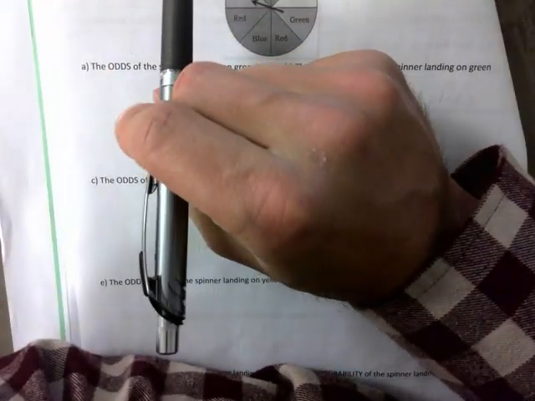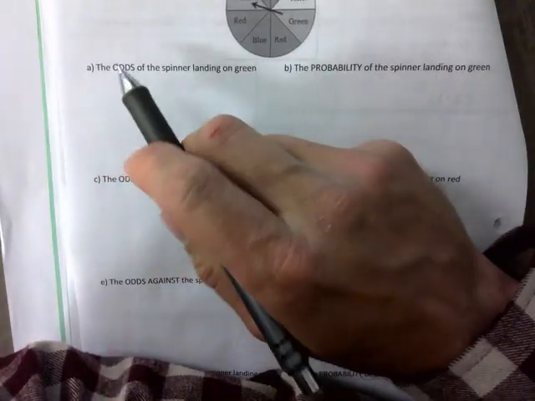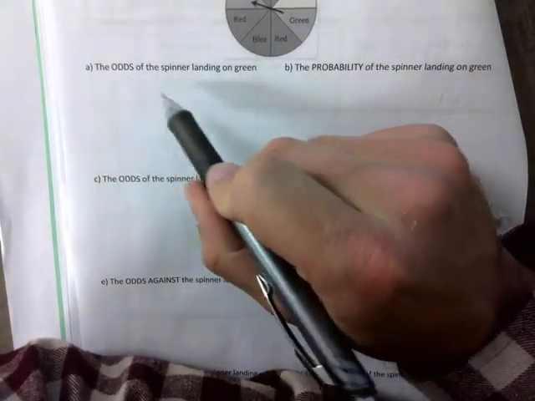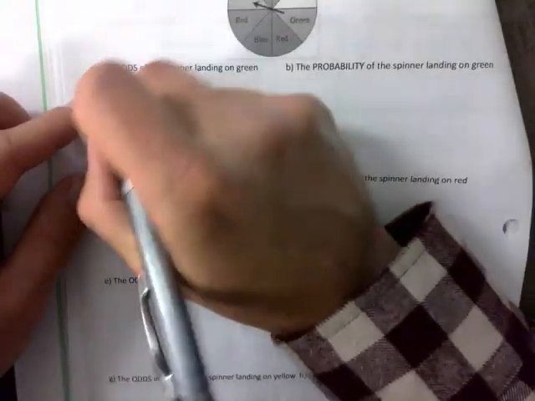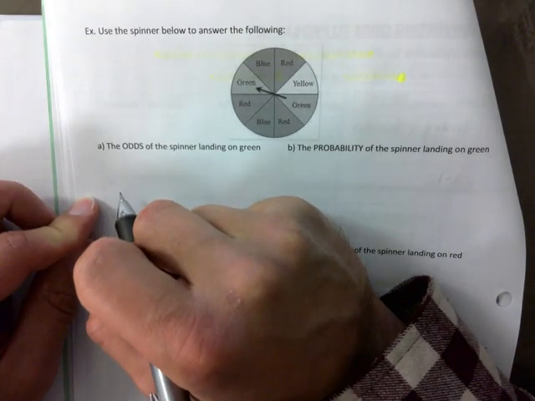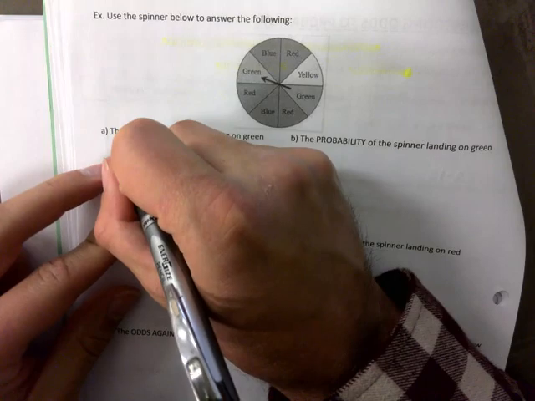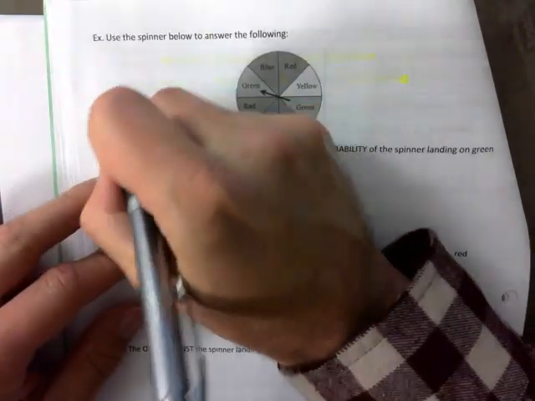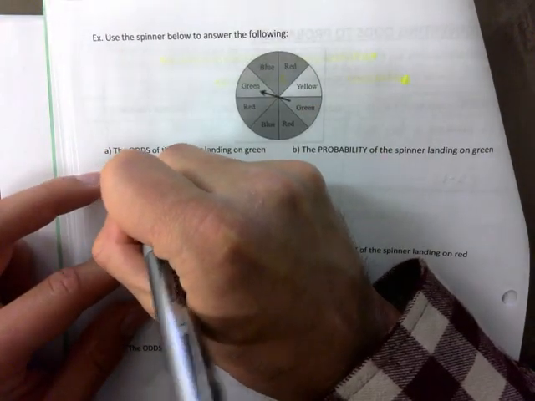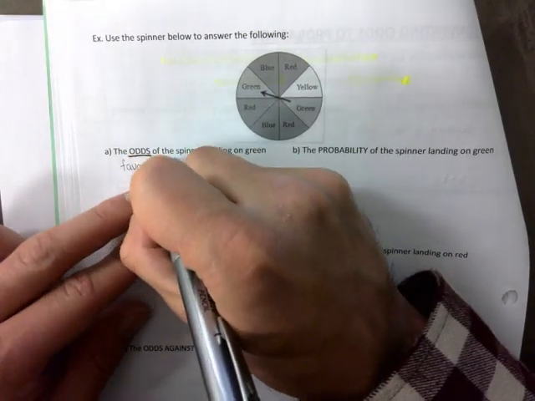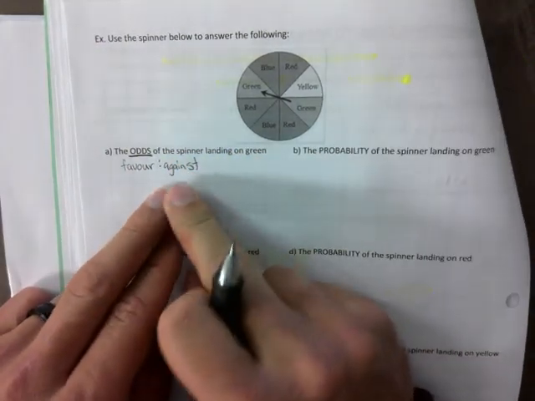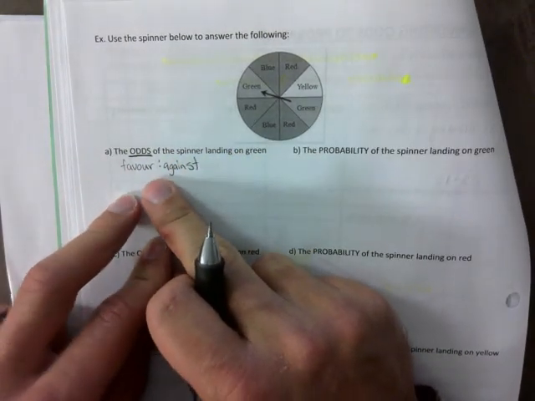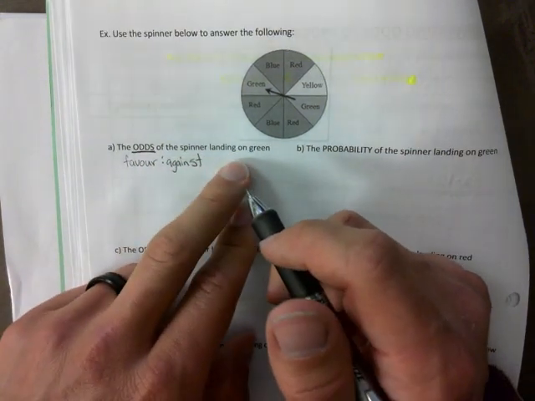Another example here: use the spinner below to answer the following. The odds of the spinner landing on green. Right, so again, it's asking for odds. When you see odds, you should right away think, we have in favor and against. Our answer should look like 2 numbers on either side of that colon. So the odds of the spinner landing on green.